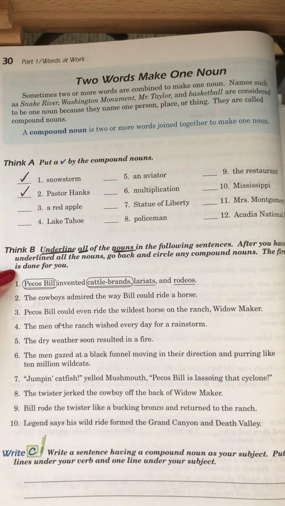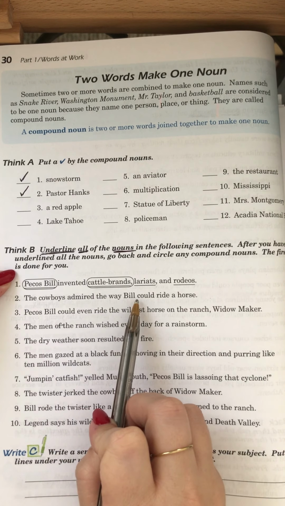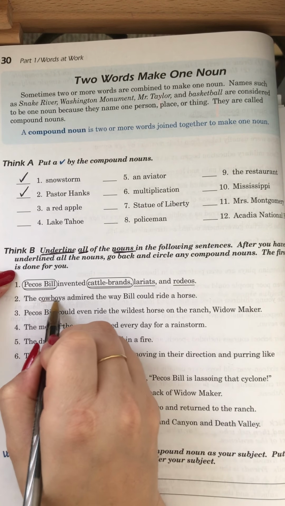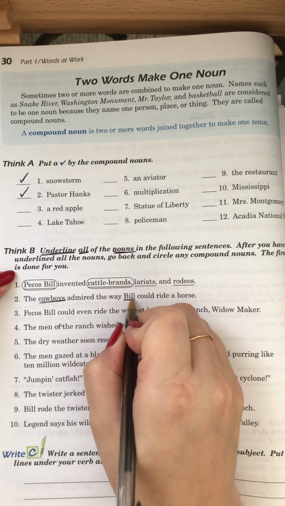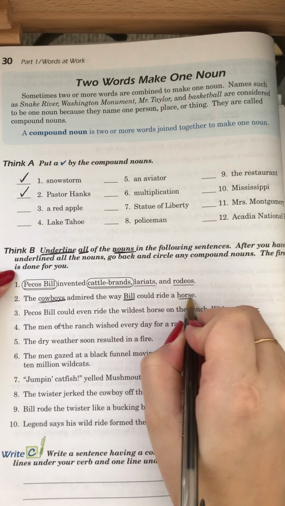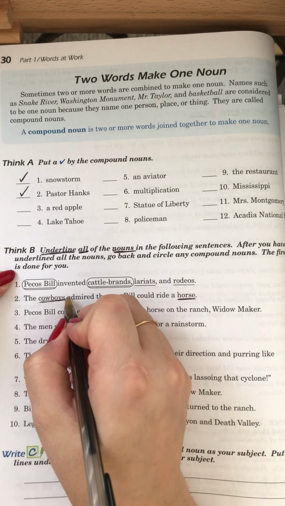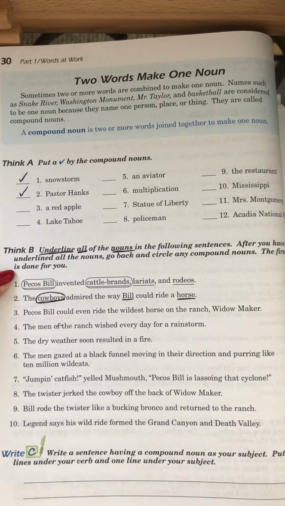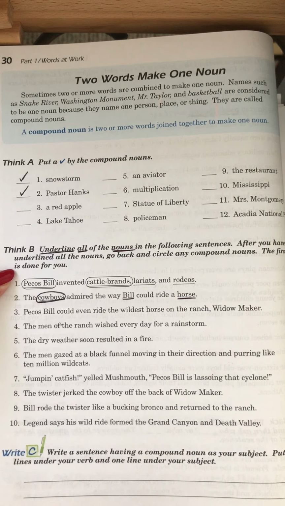So let's do number 2 together. It says, the cowboys admired the way Bill could ride a horse. Here we have one noun, cowboys, Bill, a person, horse. Now we're going to go back and see if we have any compound nouns. And we do: cowboys, because cow and boy makes one word and it is a noun. So that's what you're going to do for numbers 3 through 10.